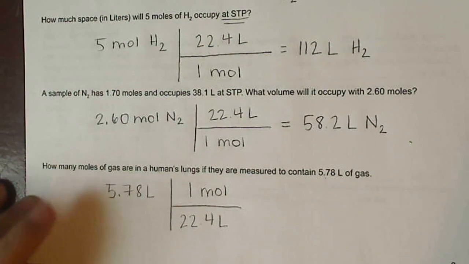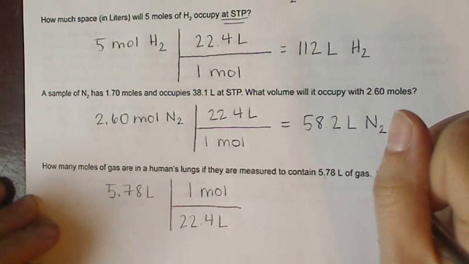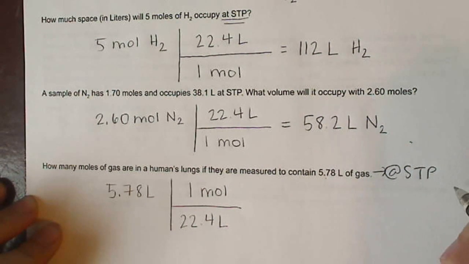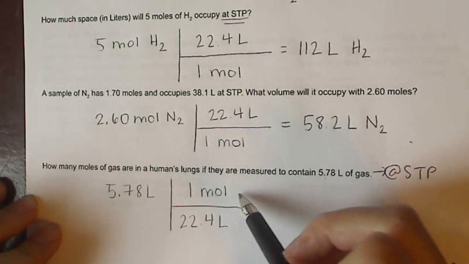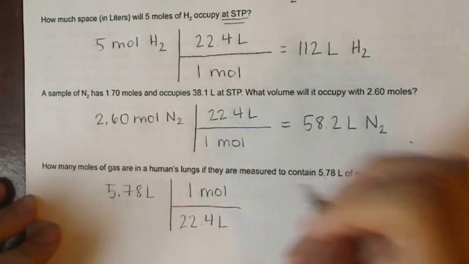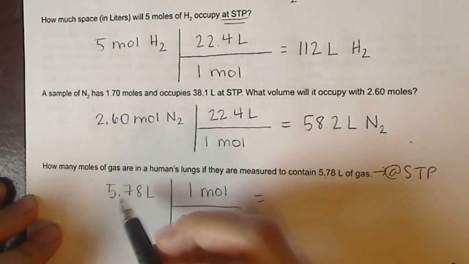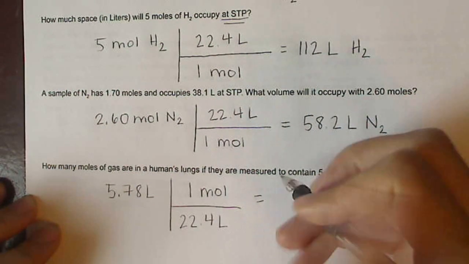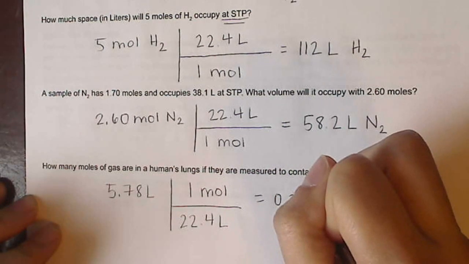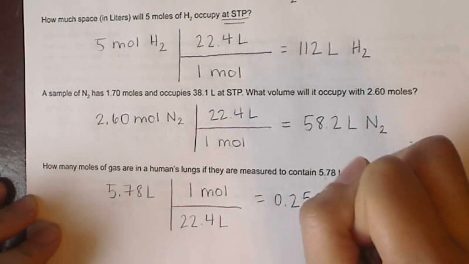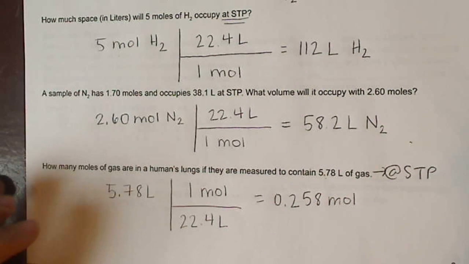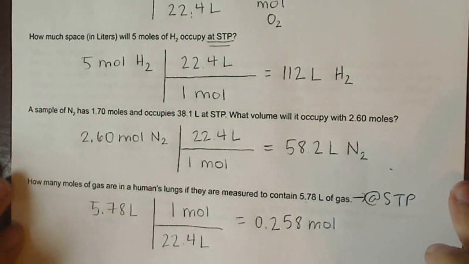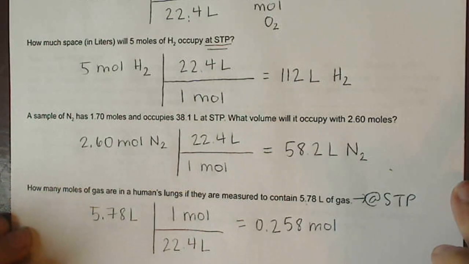Something we have to mention here is that this is assuming that we're at STP. That problem should have said this. Remember, you can only use this conversion if you're at STP. So mathematically, you would do 5.78 divided by 22.4, and that is 0.258 moles of gas.